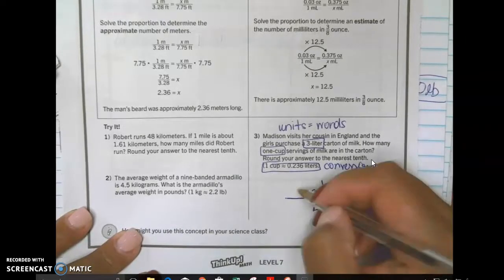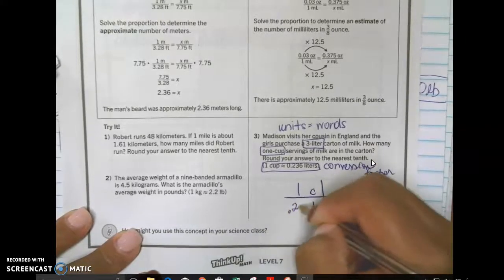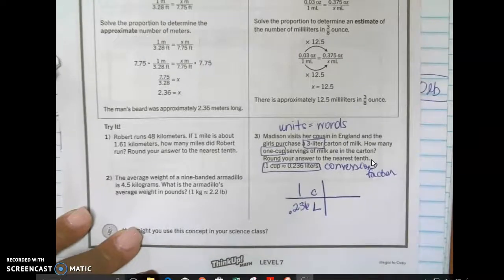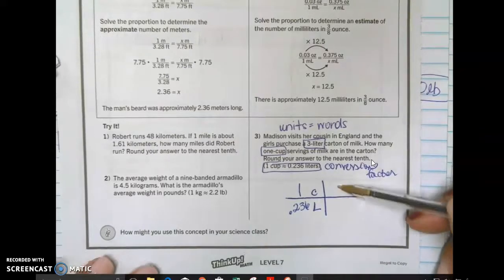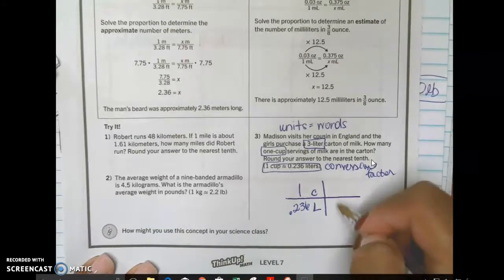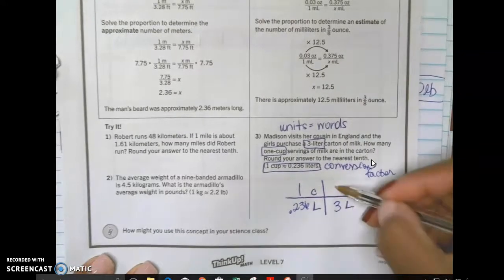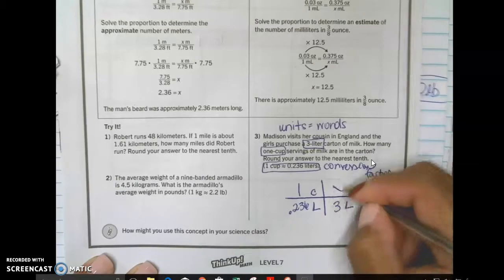I'm going to put 1 here, and then I'm going to put 0.236 here. Now, what else do they give me? Yes, 3 liter carton of milk. 3 liters. So would I put the 3 on top or on the bottom? Bottom. 3 liters. And then what do I put up here? X, because that's my unknown.